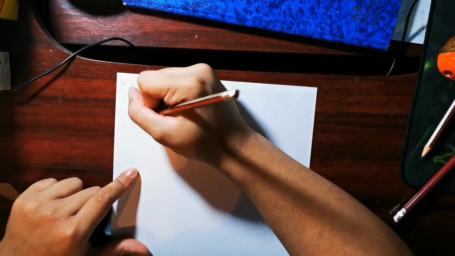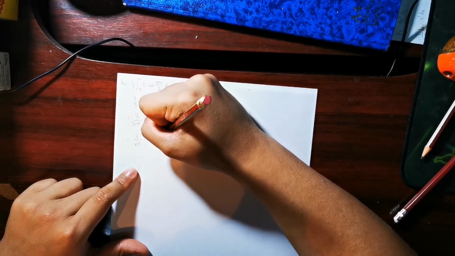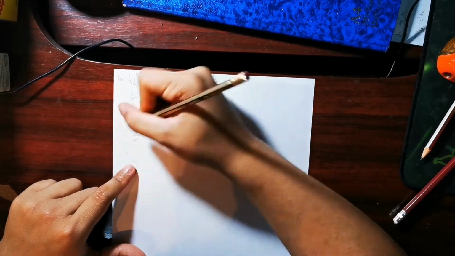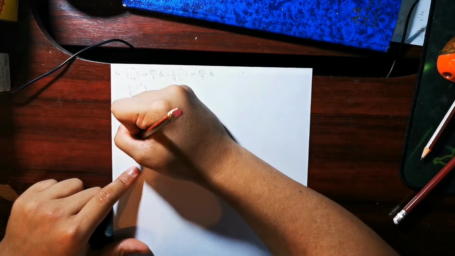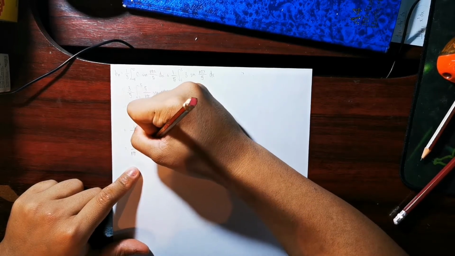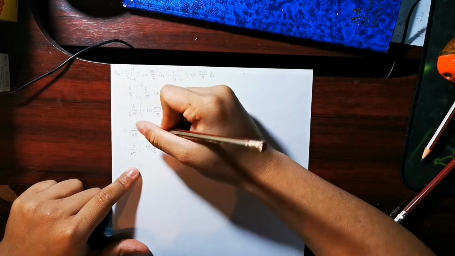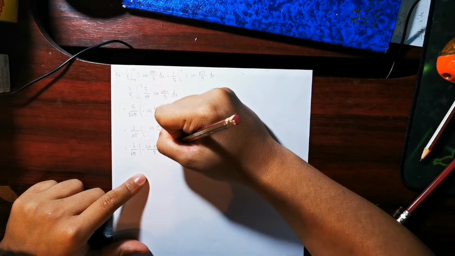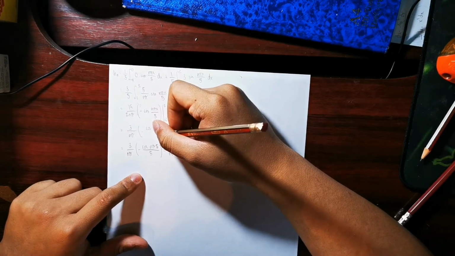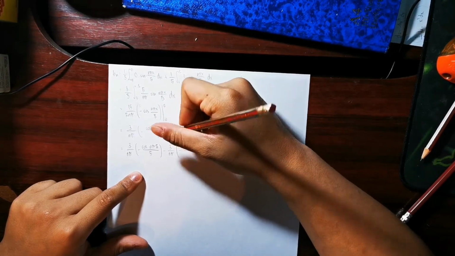So this will be 3 over n pi times negative cos n pi x over 5 from 0 to 5. Now substitute the x part: 3 over n pi times negative cos n pi 5 over 5, minus 3 over n pi times negative cos n pi 0 over 5.